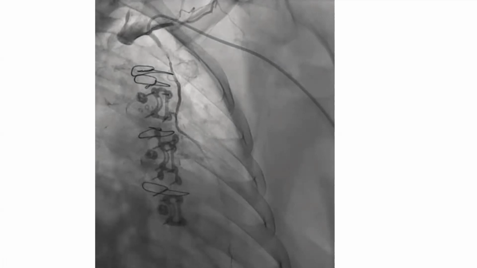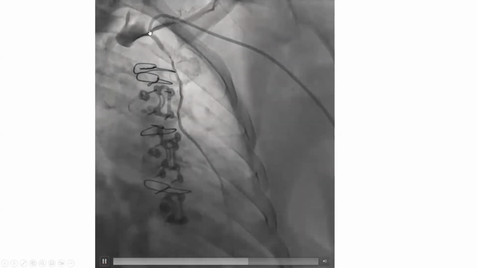We had to push the guide in. So there were a lot of in and out movements of the guide, and that was one of the reasons for that dissection. So: non-coaxial guide, a lot of in and out movements, plus contrast injection on a guide that's not coaxial. Even though we never were damped at any time, we still got a dissection, unfortunately.